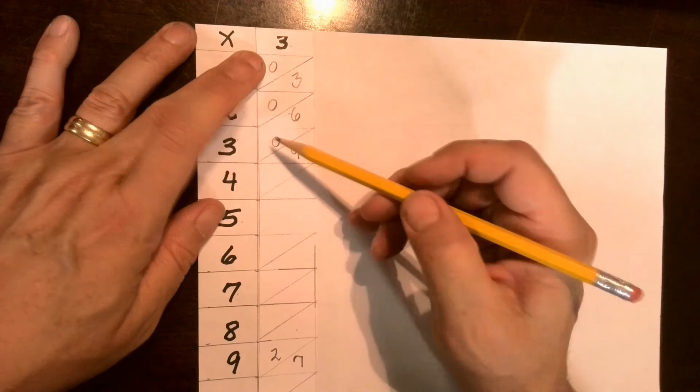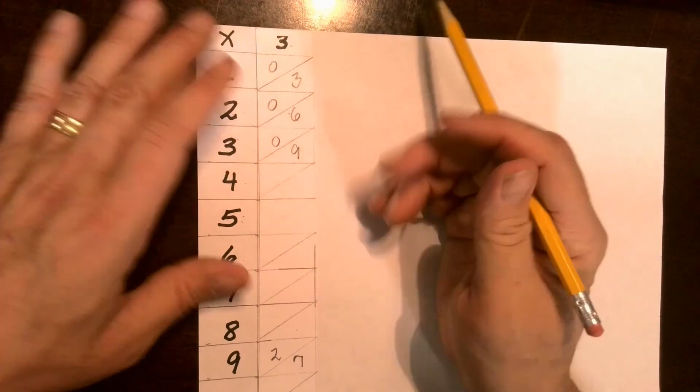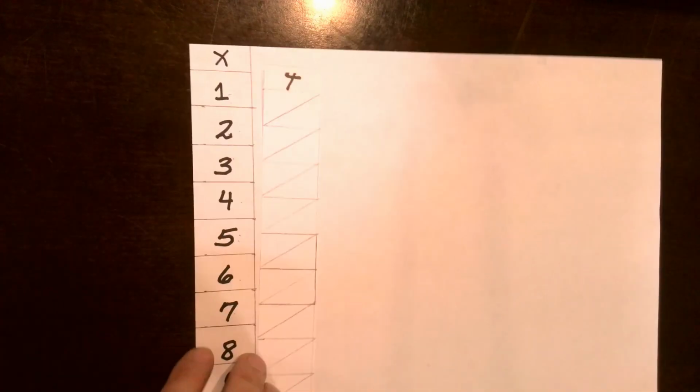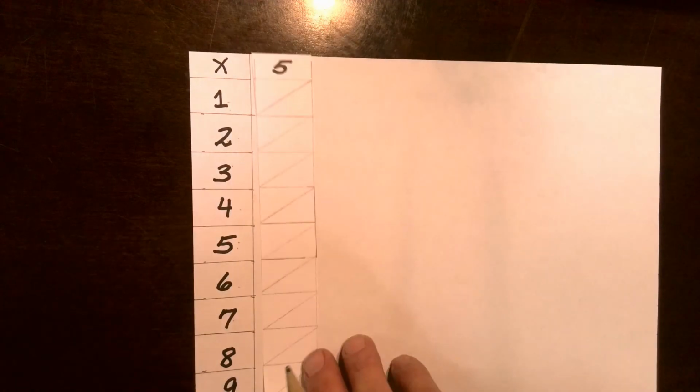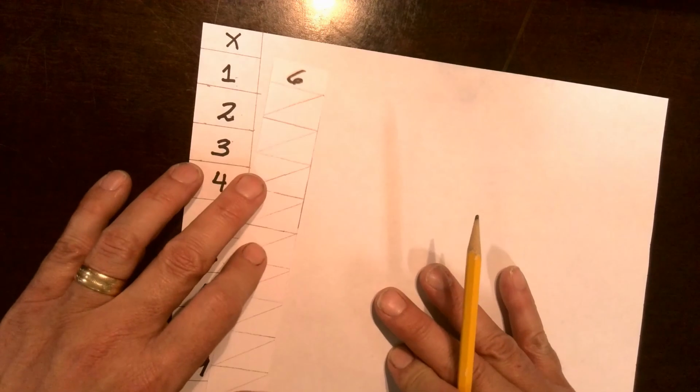And you'll fill in these. 4 times 3 is 12, 5 times 3 is 15, and so on. Then you're going to take 4 and 5 and 6, 7, 8, and 9 to do the same thing.